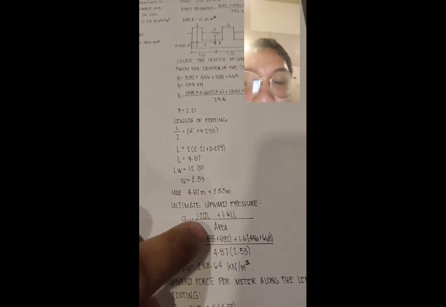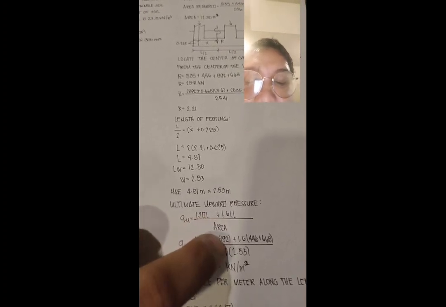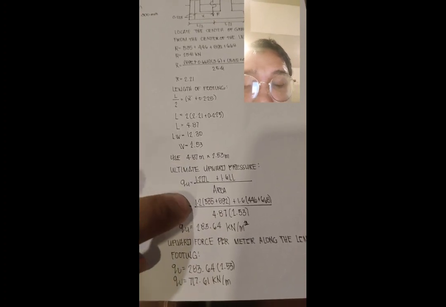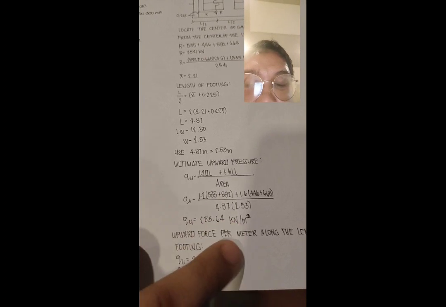The ultimate upward pressure is QU, equal to 1.2 dead load plus 1.6 times live load, all over area. Substituting the values, we get QU as 285.64 kilonewtons per square meter.